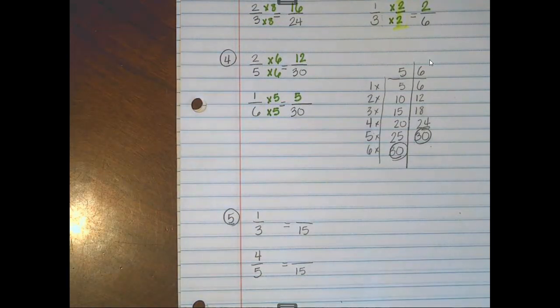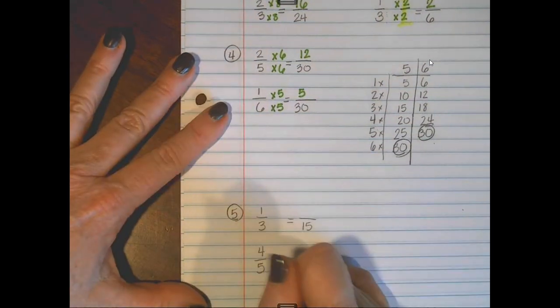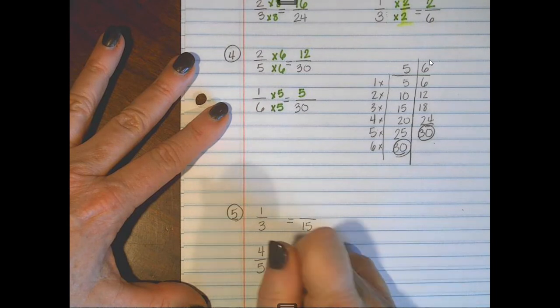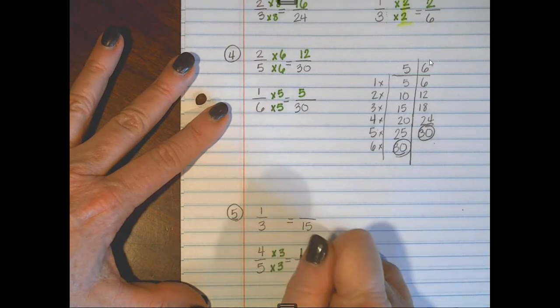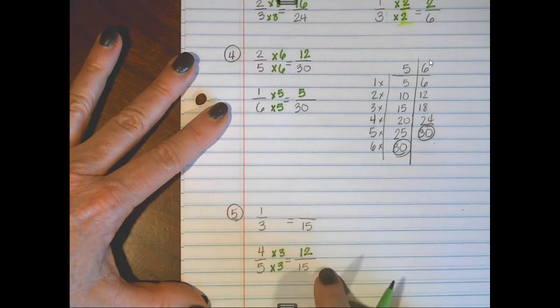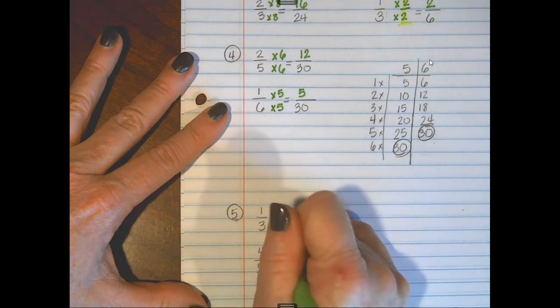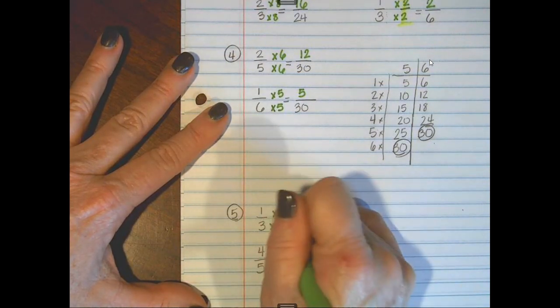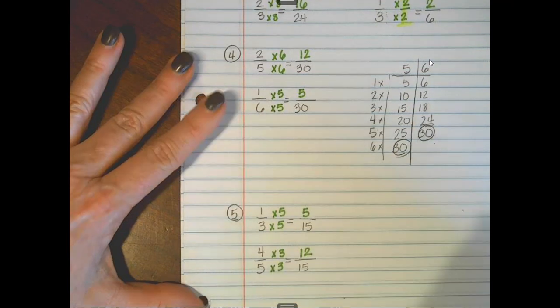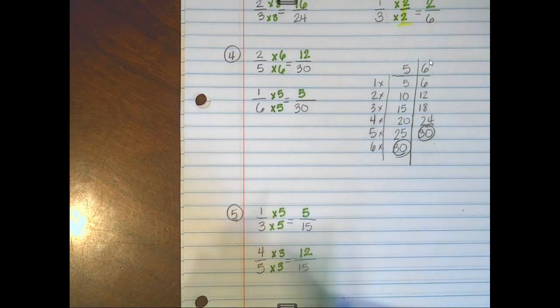Now, to set up my equivalent fractions, we know 5 times 3 gave us 15, so 4 times 3 gives us 12, and 12/15 is just a different way to write 4/5. Names the same amount. 1/3. 3 times 5 is 15, so we multiply the numerator times 5, and we get 5/15. 5/15 is just another way to name 1/3.